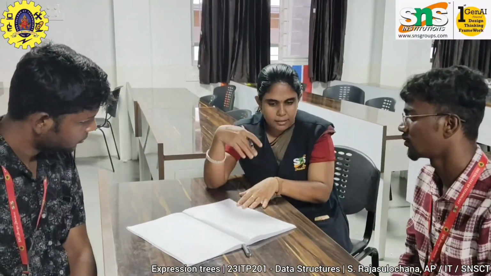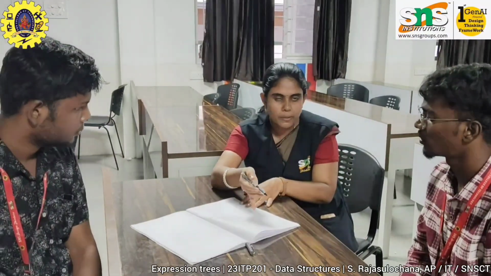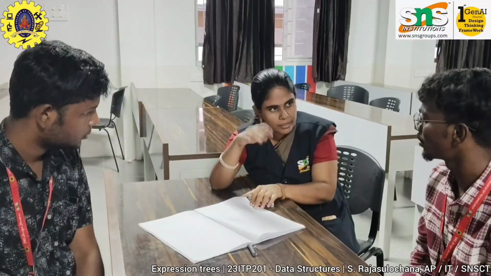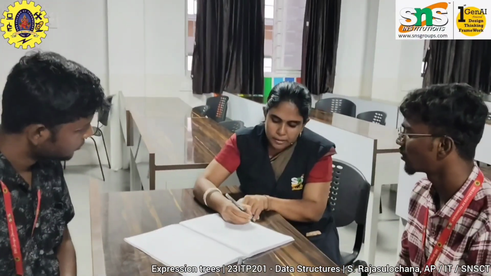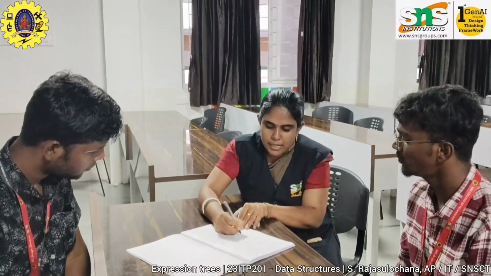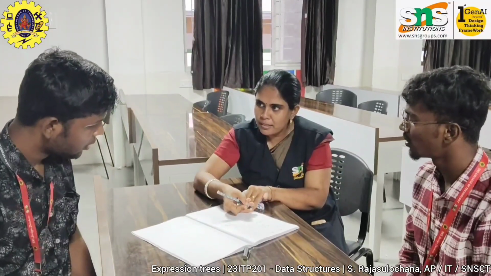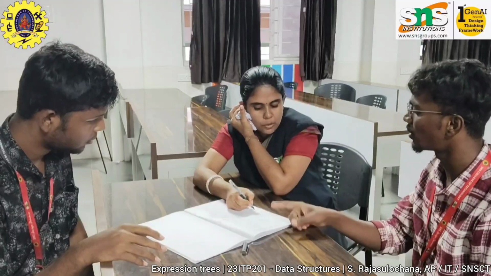In terms of problem solving, here we apply the tree data structure for constructing an expression tree. We can construct an expression tree for an infix expression as well as for postfix, in fact for any kind of expression. Let us take one postfix expression, for example AB plus CD star minus. So this is a postfix, right? How do we call this postfix? The operand comes first, followed by the operator.